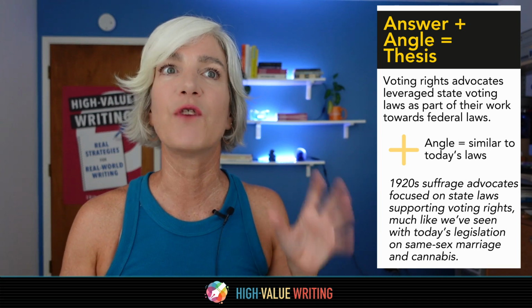So I'm going to take this angle of comparing that to what happens with today's laws, federal versus state. 1920s suffrage advocates focused on state laws supporting voting rights, much like we've seen with today's legislation on same-sex marriage and cannabis, and others too, right? State laws, federal laws. We still see that same tendency.